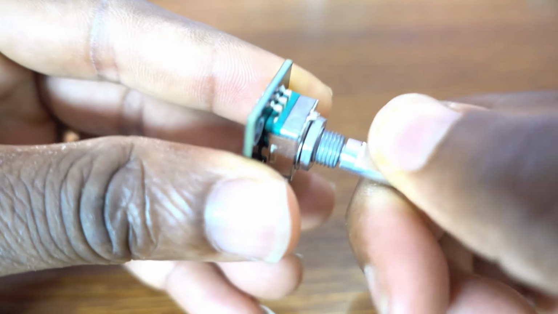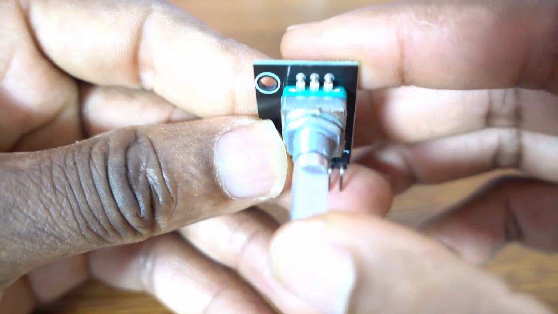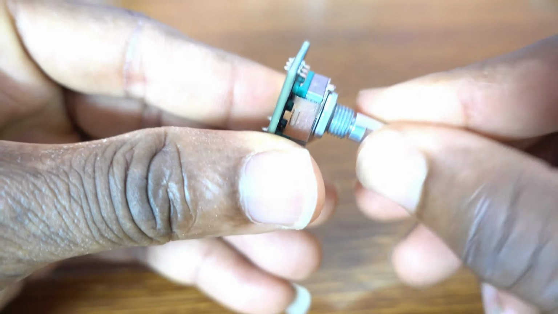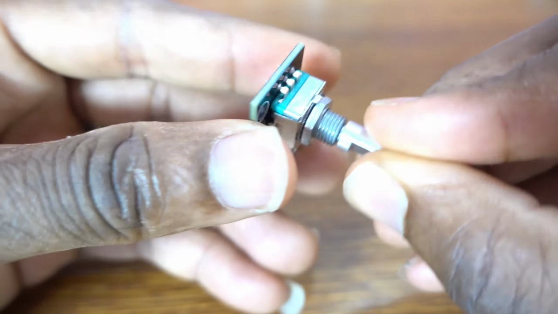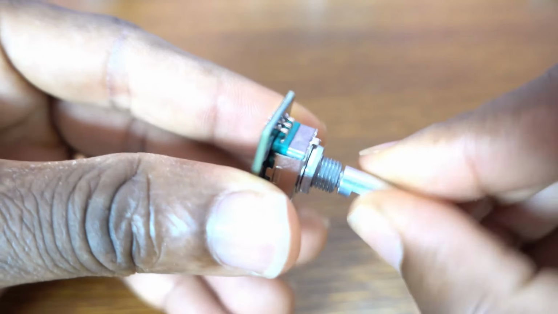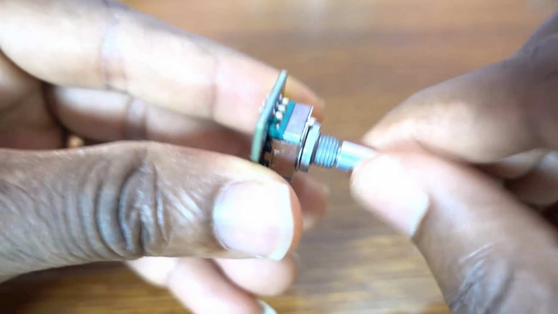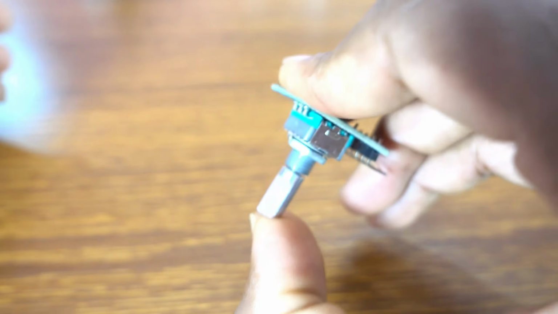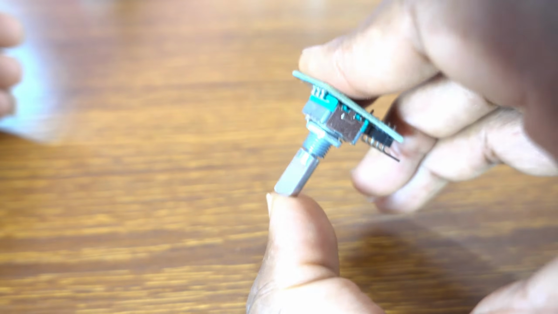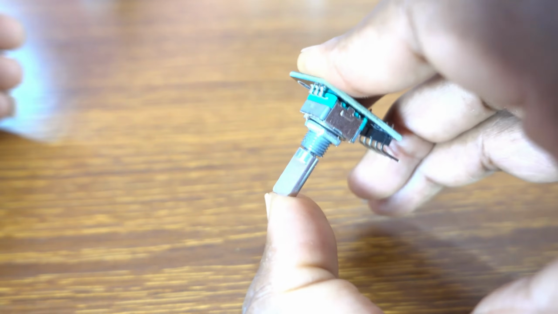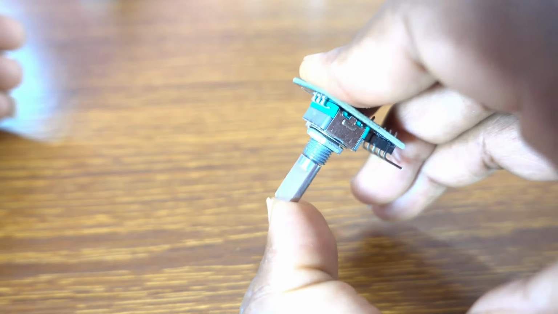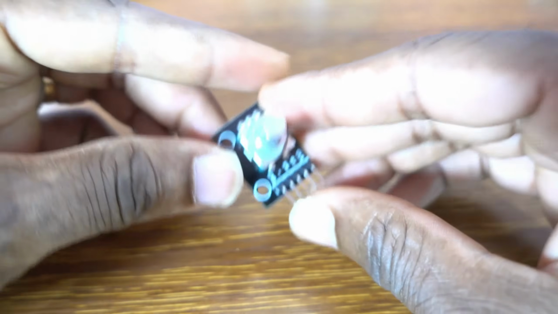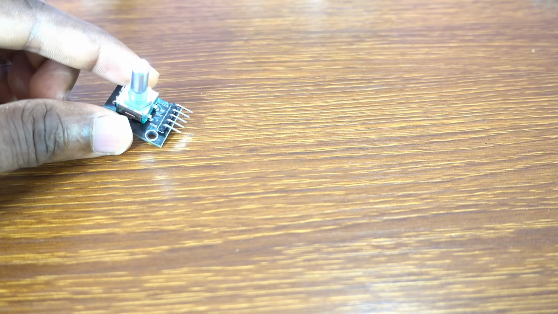Unlike potentiometers, rotary encoders can rotate infinitely in both directions without reaching a stop point, making them ideal for applications needing continuous control. Push button functionality is also included in many rotary encoders, adding an additional input feature in the same device.